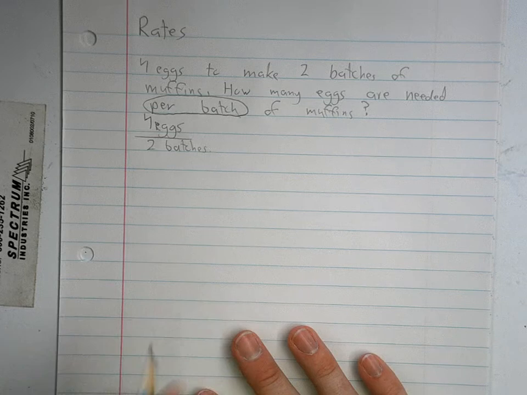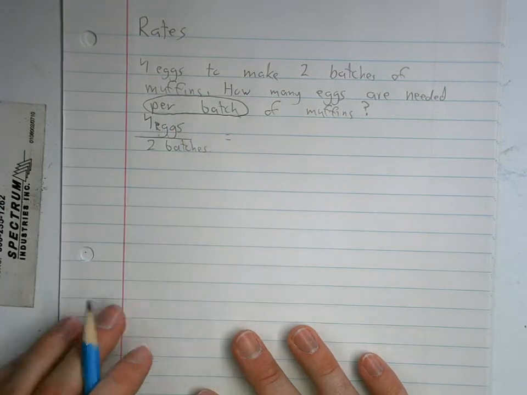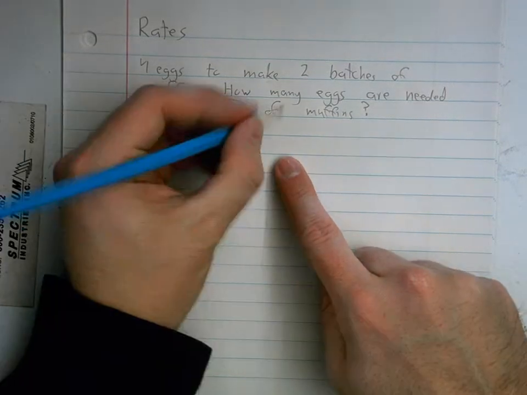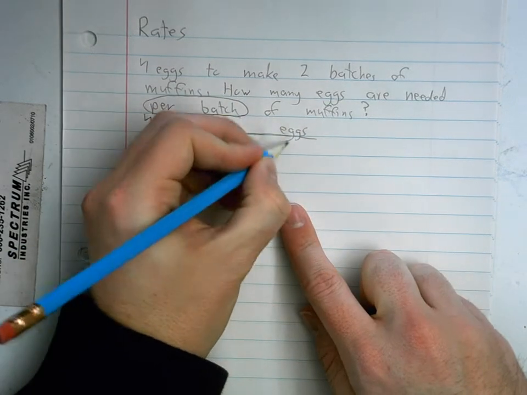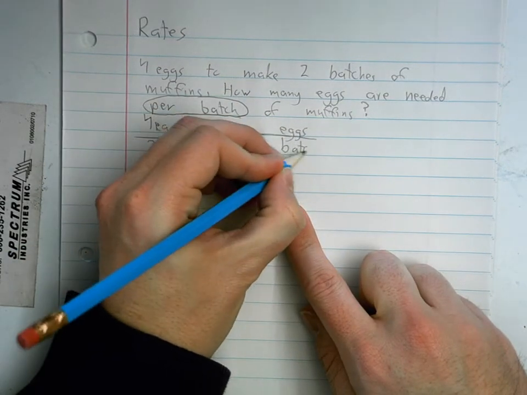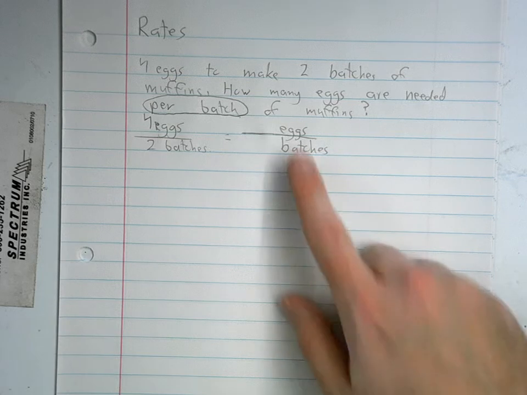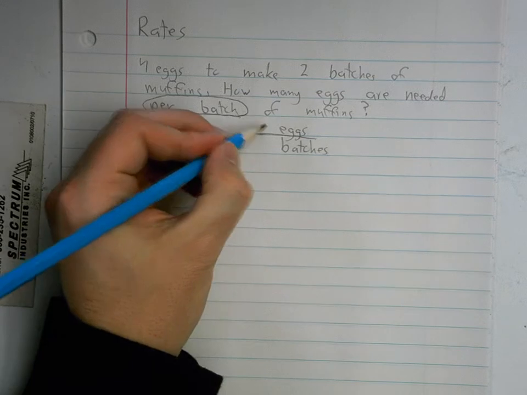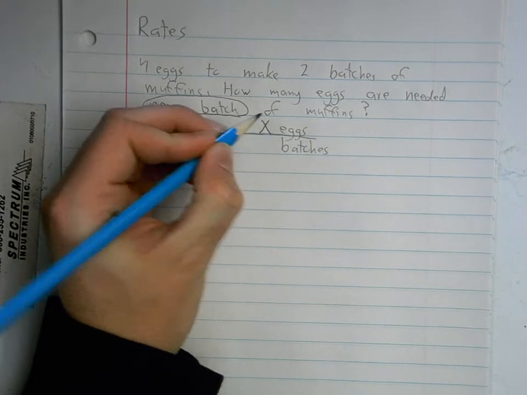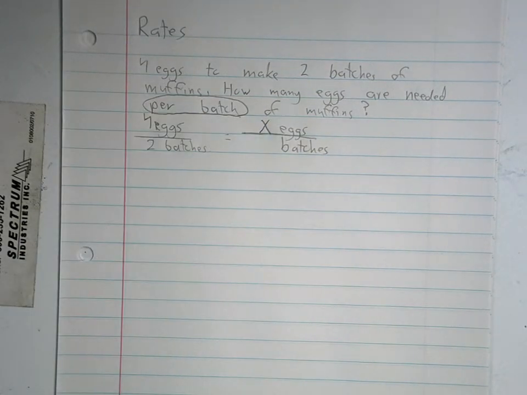Now, we have to set up another ratio. What's our unknown in this next ratio? If we have eggs and batches again, what's our unknown? What do we not know? What are we asking for? The eggs. We don't know the eggs. I'm going to put an X right there. That's my unknown. I don't know how many. It's asking how many eggs are needed.